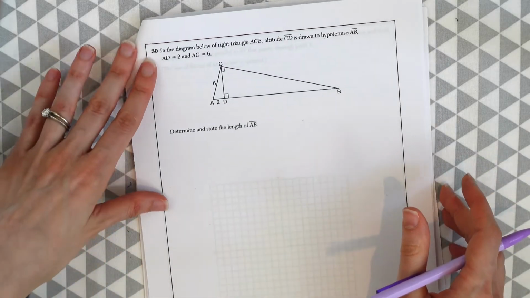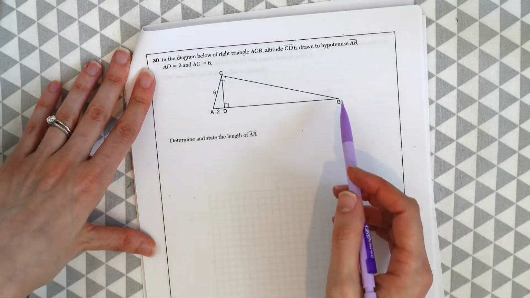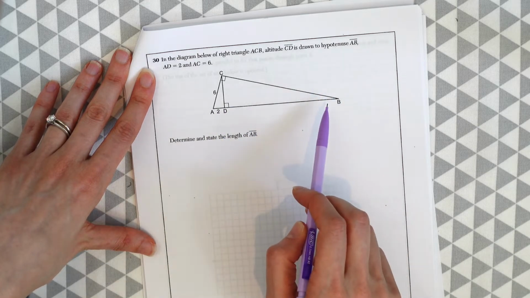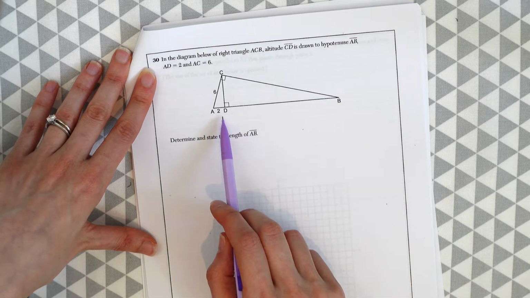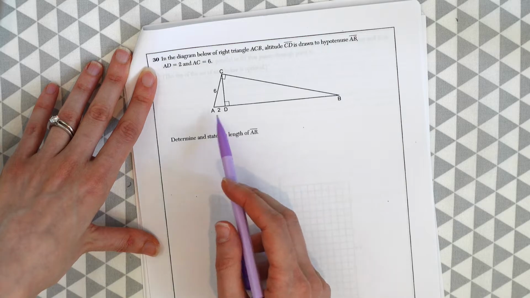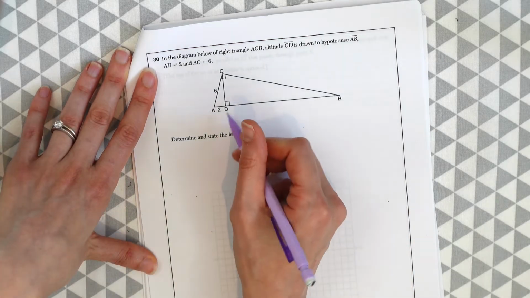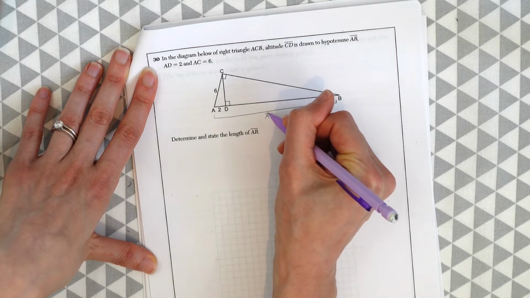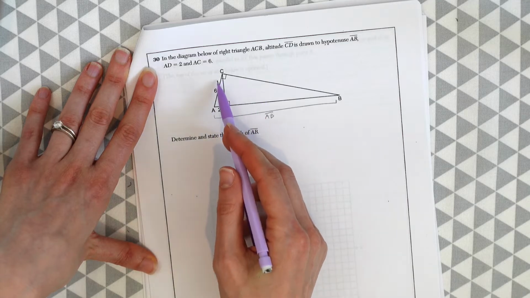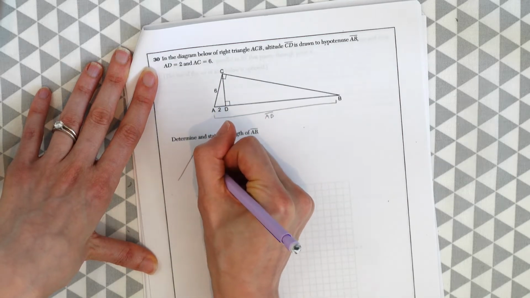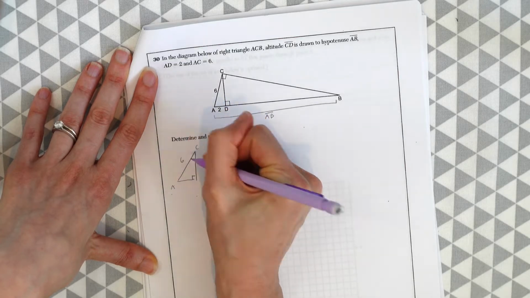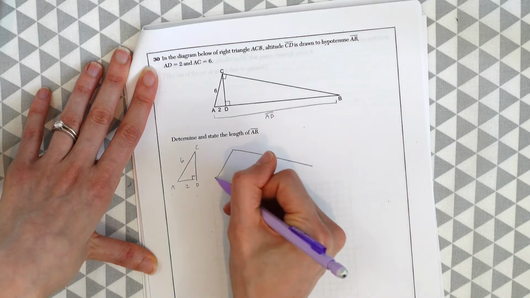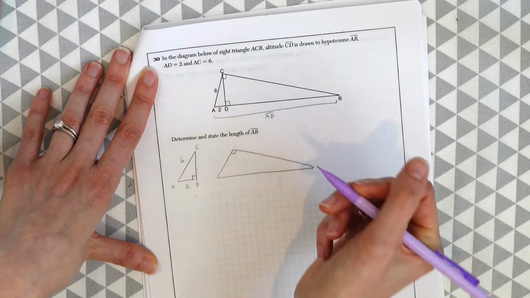Question number 30. In the diagram below of right triangle ACB, altitude CD is drawn to hypotenuse AB. AD equals 2 and AC equals 6. Determine and state the length of AB. So when we look at this, we want to find the length of AB, right? So we want to find the length of this whole thing, AB. So to do that, we're going to use this little right triangle here, and then this big giant triangle that we started with. So notice both are right triangles.